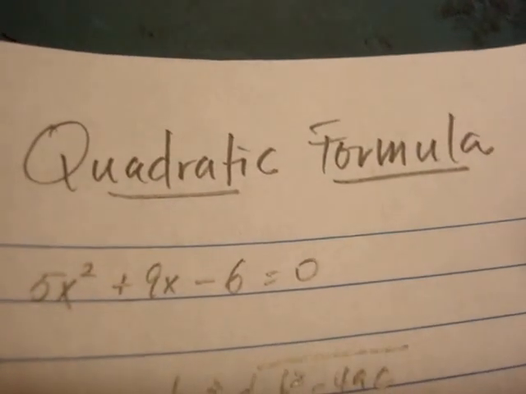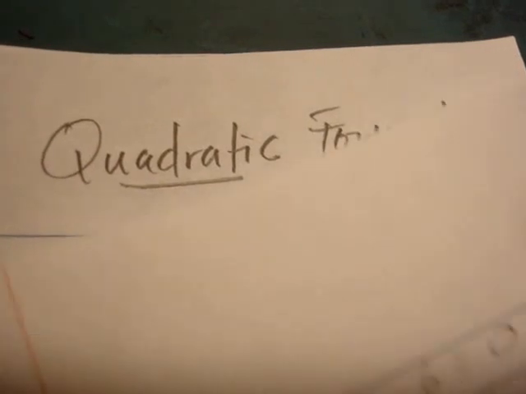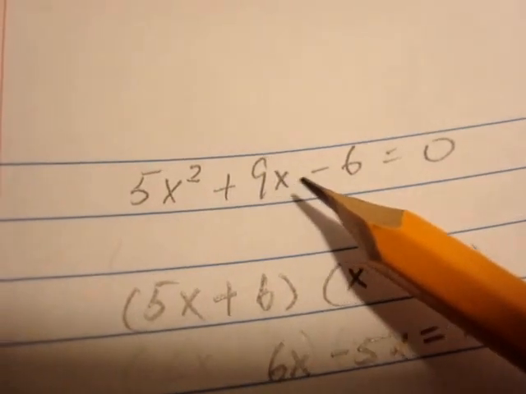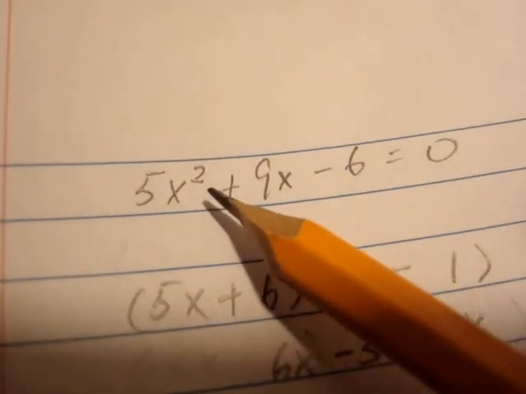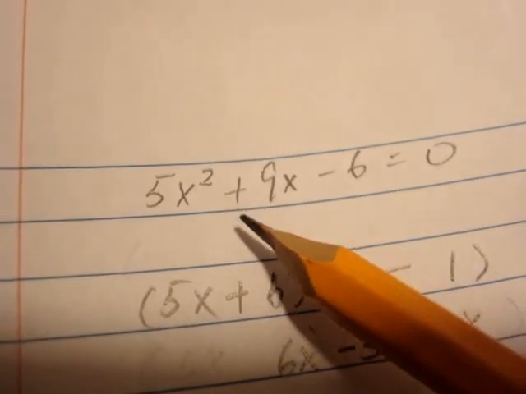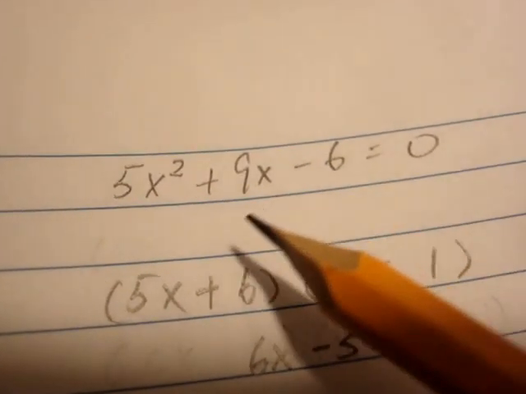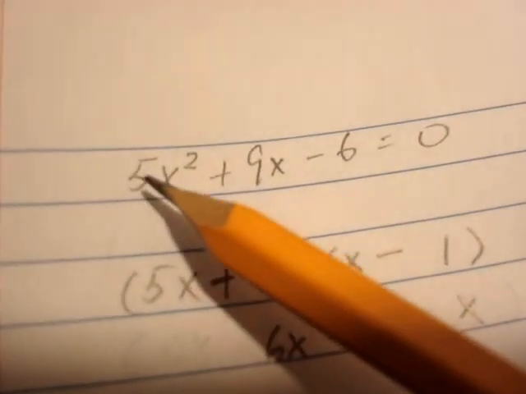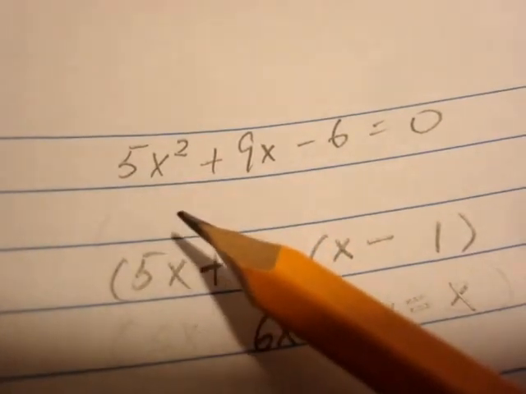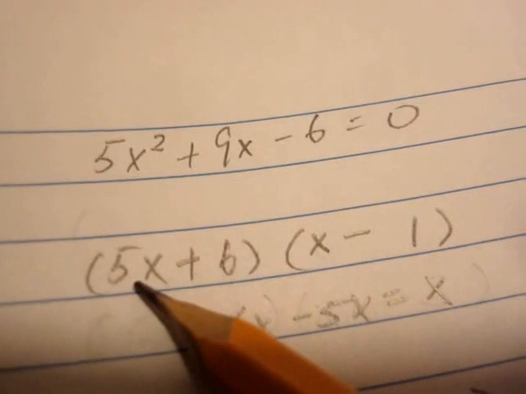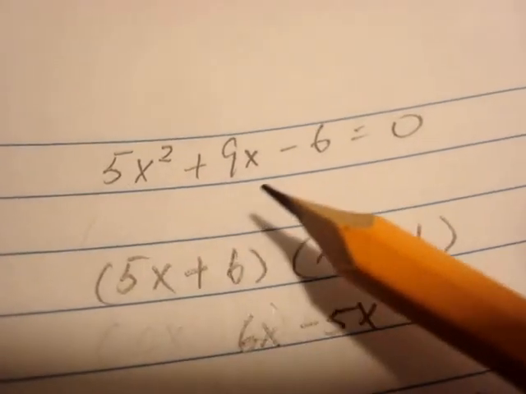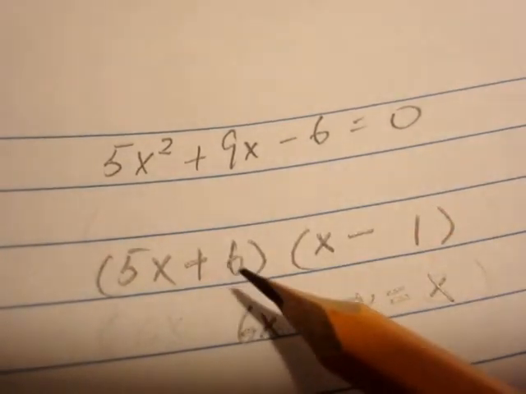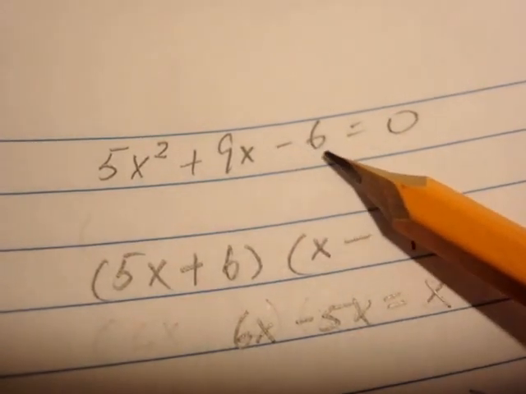To factor this equation, let's say you're given this quadratic equation and they want us to solve for x. The first thing you need to do is try to factor this quadratic equation out. So you put two parentheses. For the first term right here, 5 times 1 will be 5x squared. As for the negative 6, 6 times 1 equals positive 6 times negative 1 equals negative 6.